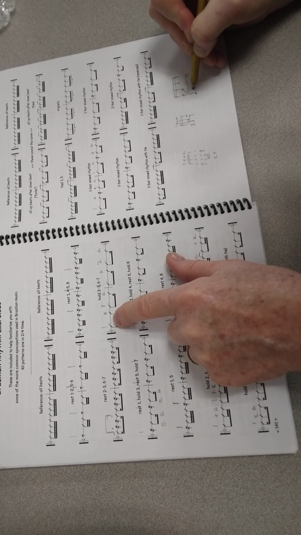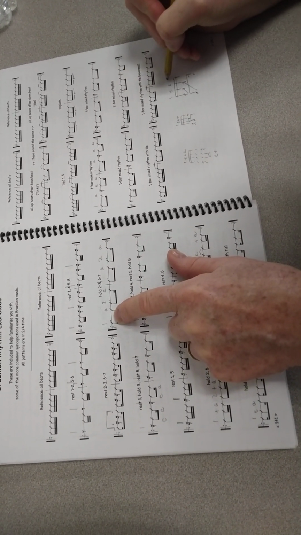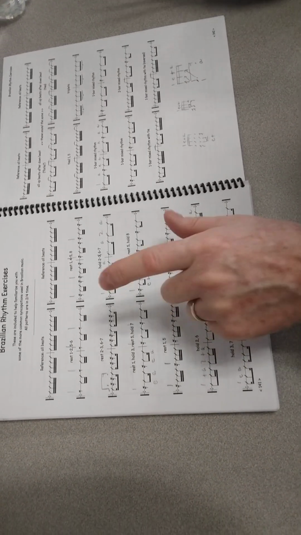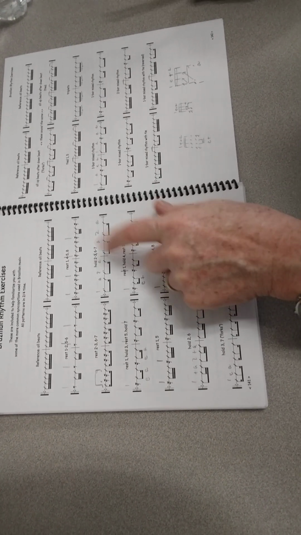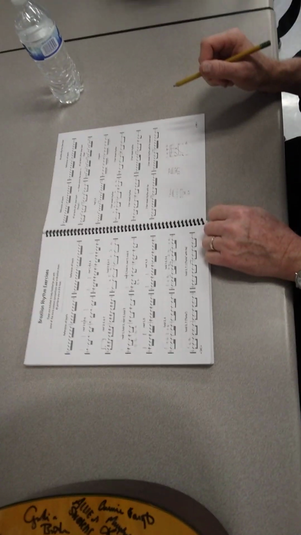The dot adds 50% more, which is a 16th note. So what you get is 1 E and 1 E and 2 E and 1 E and 2 E and. Okay? That's pretty much it. Does that help? That's fantastic.